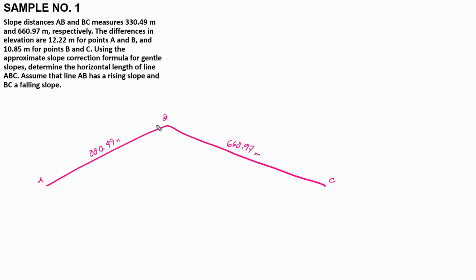the first is 12.22 meters. And then for B and C, we have 10.85 meters. Using the approximate slope for gentle slope.